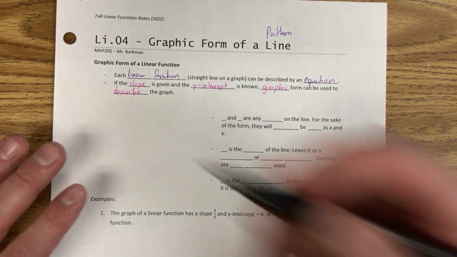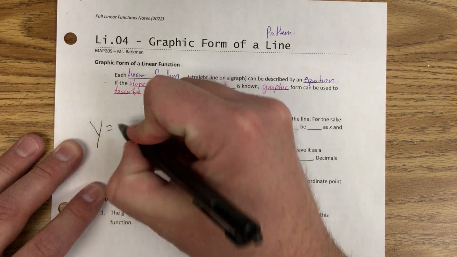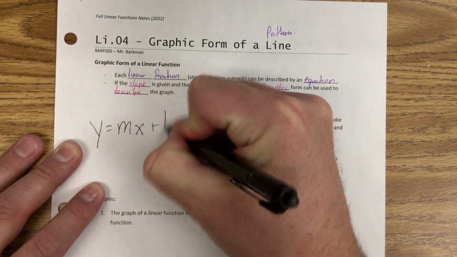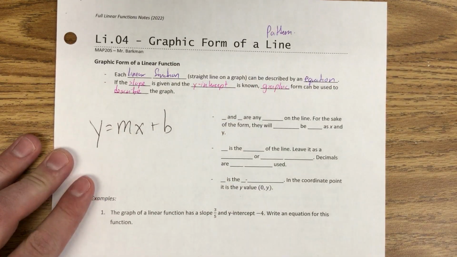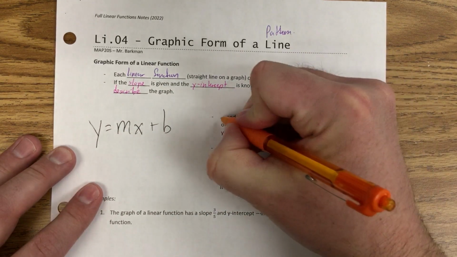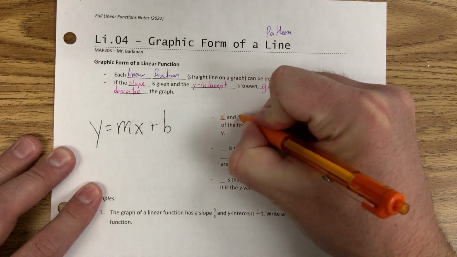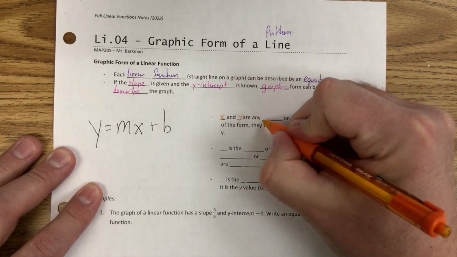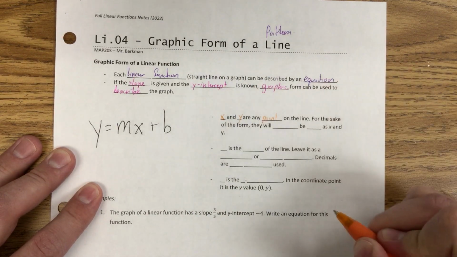What does it look like? Here's graphic form. y is equal to mx plus b. Now, the x and the y are any point on the line.